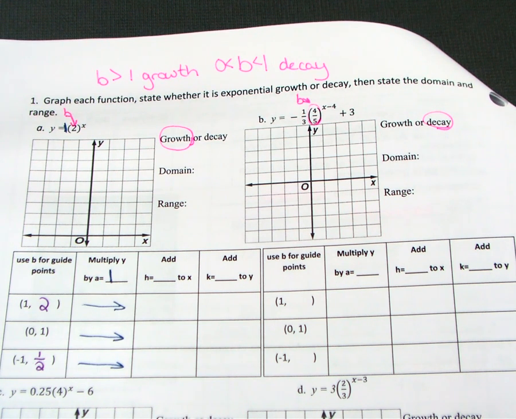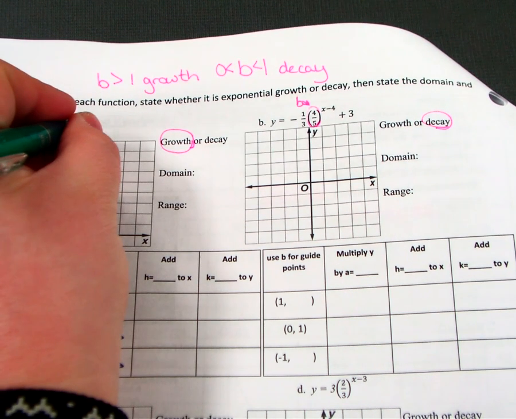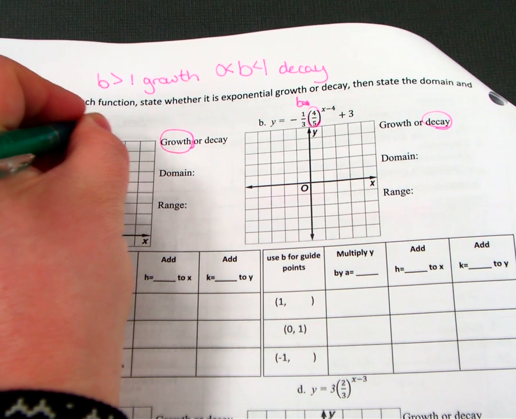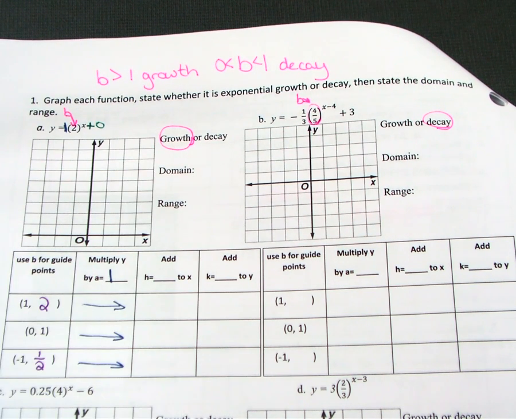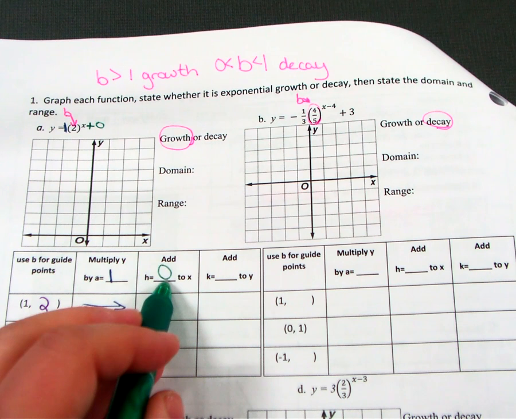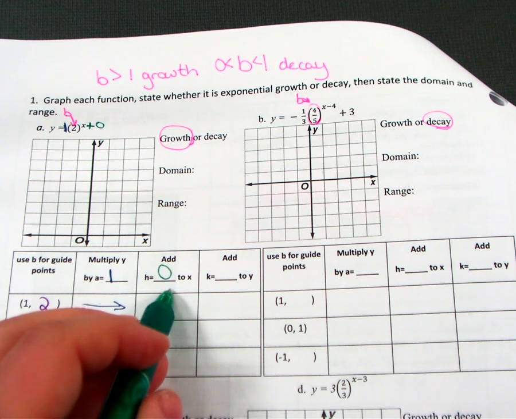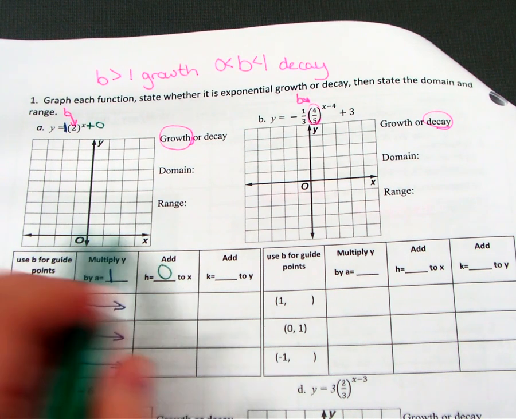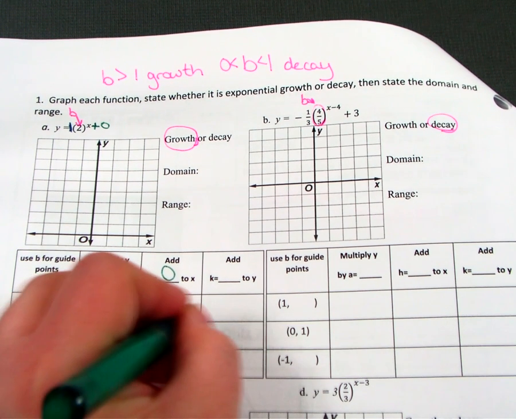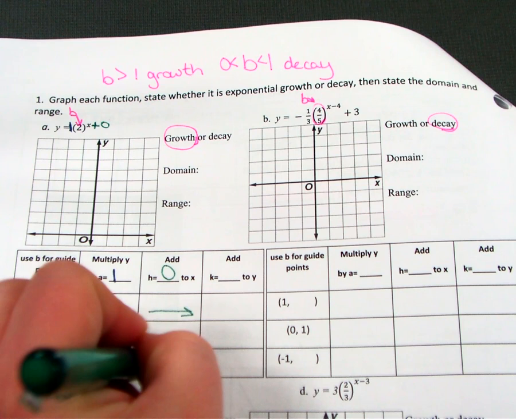Now the H is always found in the exponent. In this case, nothing is being added or subtracted to the X in the exponent. So 0 would represent our H value. And H gets added, remember, since it does left and right movement, it gets added to the X because our X goes left and right. Adding 0 doesn't change anything though, so nothing is going to change once more.